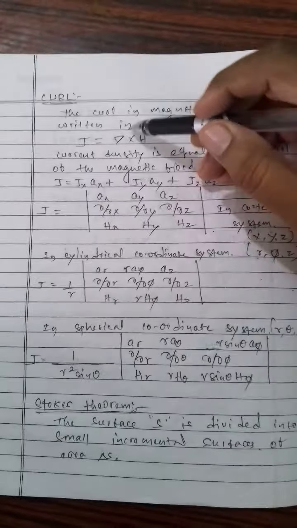So that the total curl due to the entire surface is equal to the sum of the line integrals of each incremental surface.